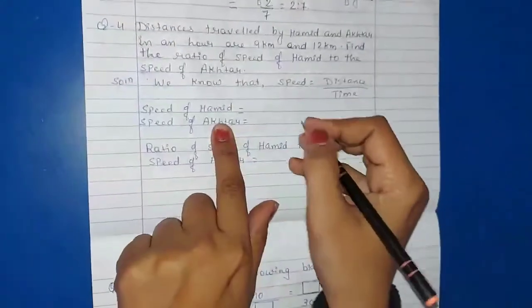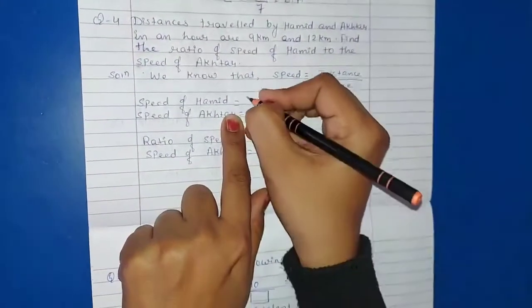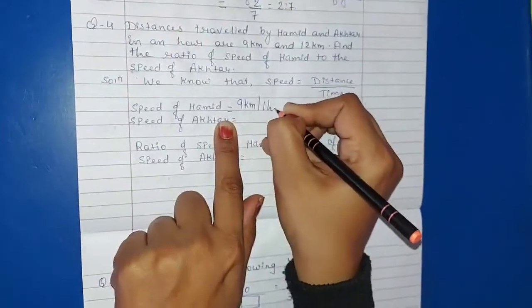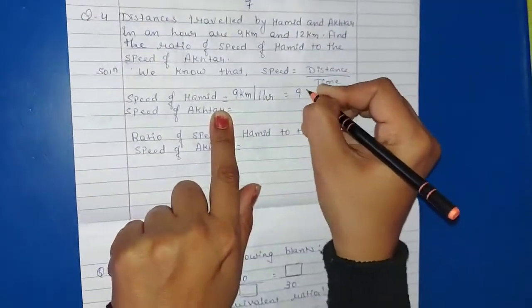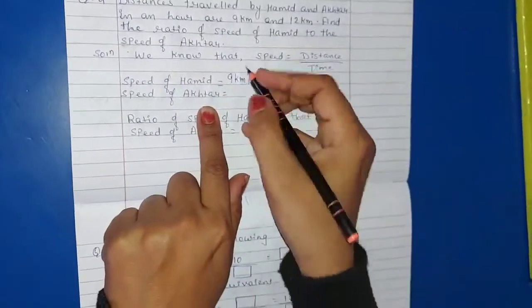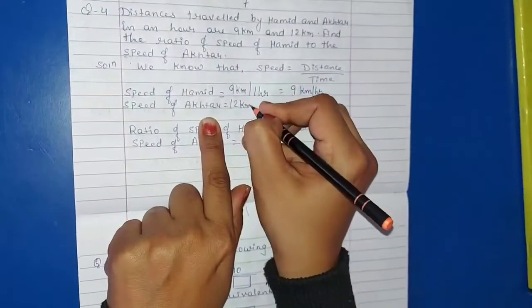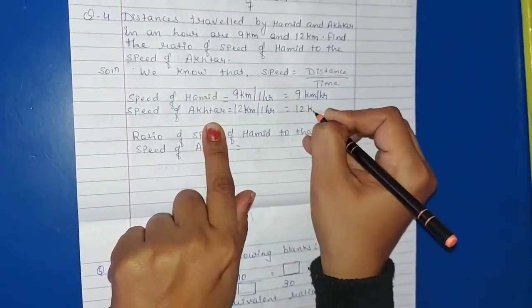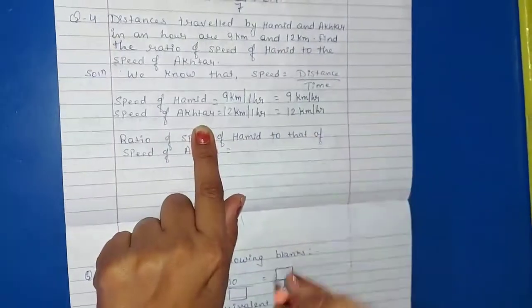So let us write speed of Hamid equals 9 km upon 1 hour. That equals 9 km per hour. Speed of Akhtar equals 12 km upon 1 hour. That equals 12 km per hour.